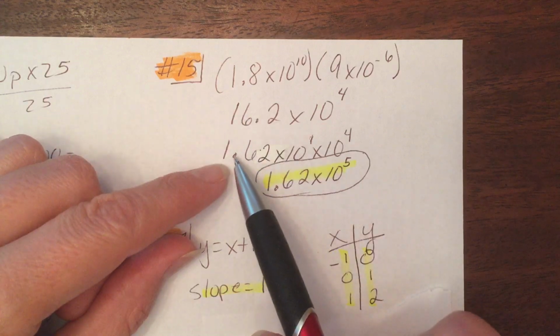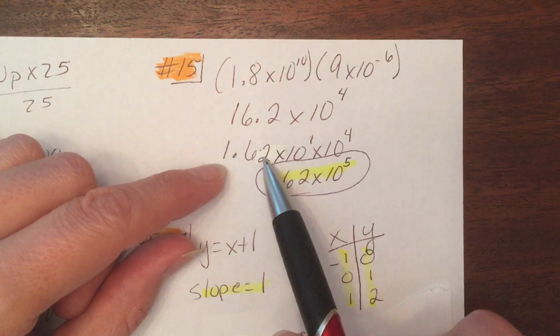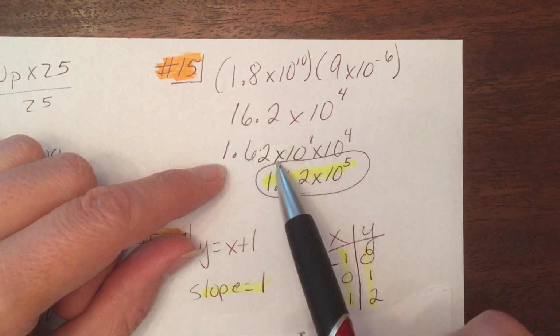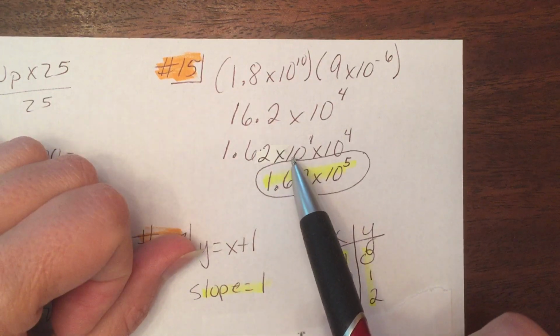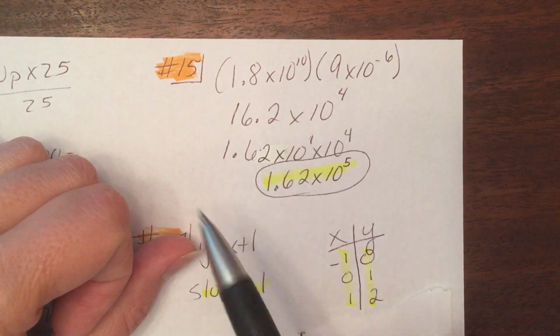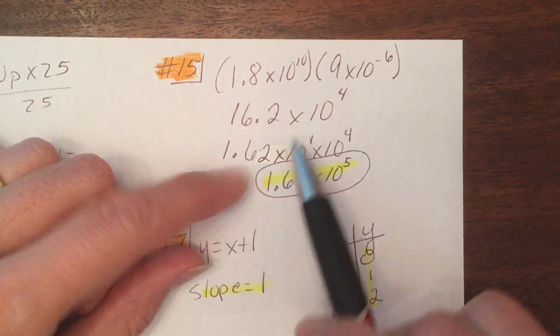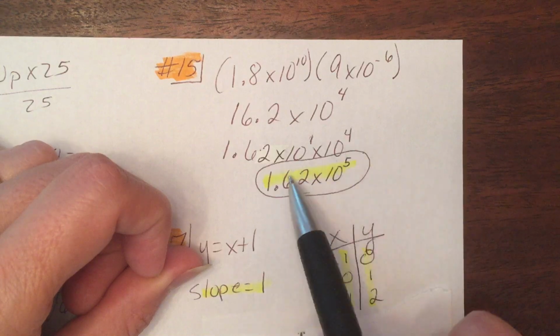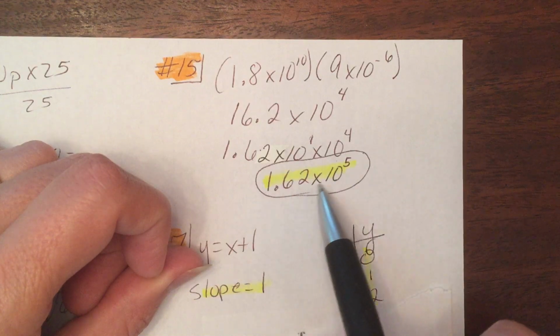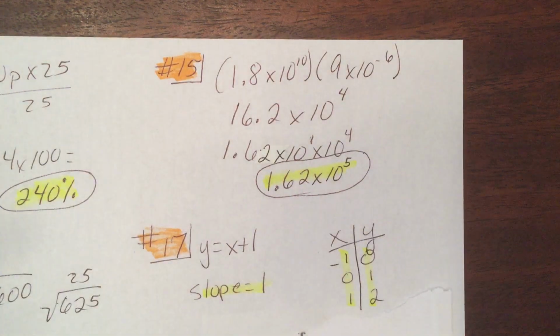My decimal, I want it to be here. So I say, well, 1.62, in order to get back to 16.2, I would have to multiply times 10. And 10 is the same thing as 10 to the 1. So 1.62 times 10 to the 1 takes me back to here. Then I bring my 10 to the 4th, and my final answer is 1.62 times 10 to the 5th.